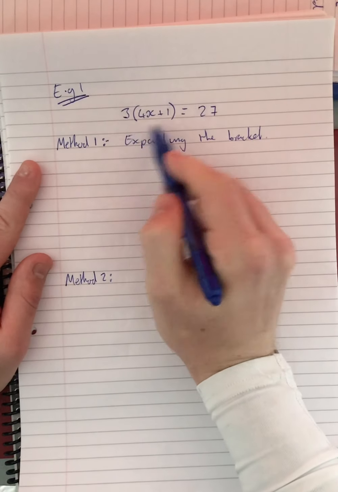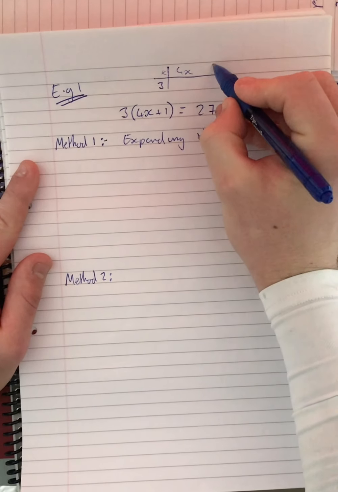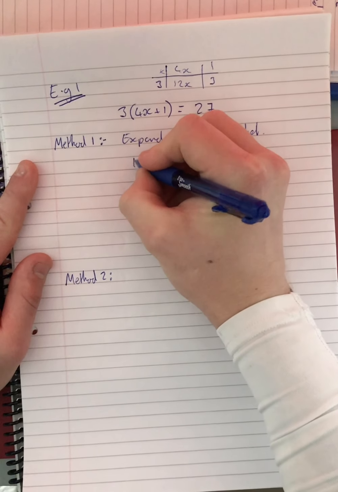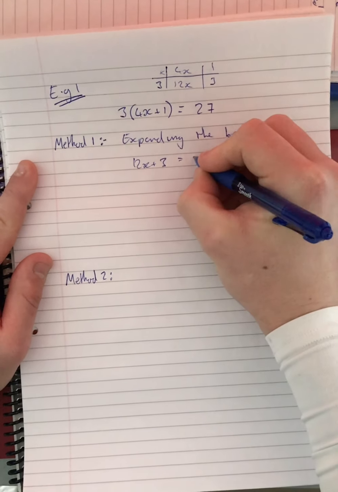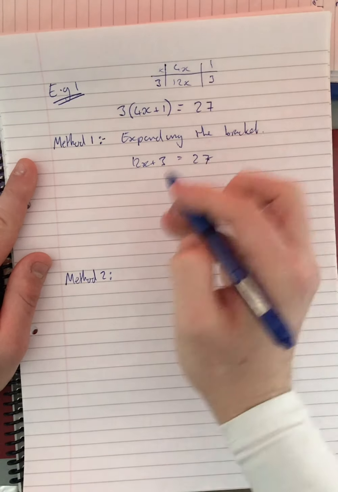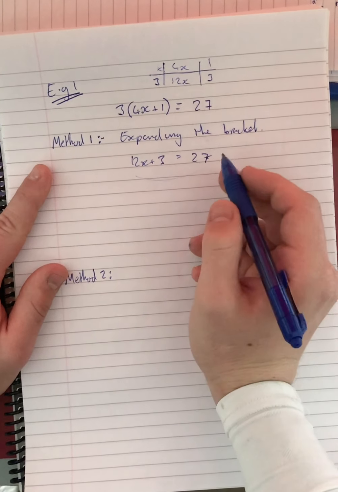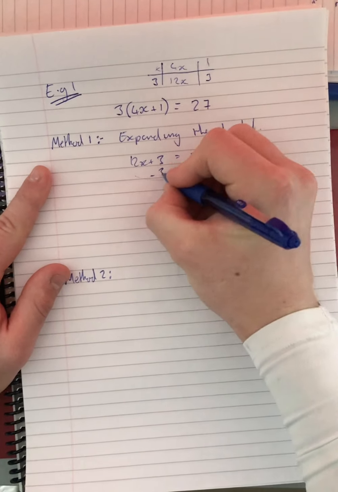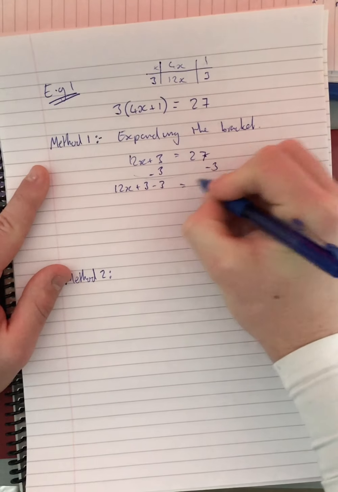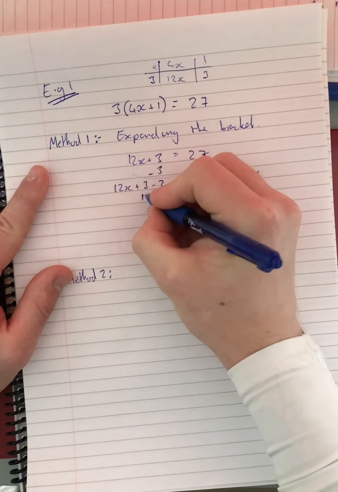Okay, if we expand that bracket using the method we've just looked at, we're going to get 12x plus 3 is equal to 27. And that is a fairly straightforward equation to solve now. Compared to some of the equations we've been looking at recently, that's quite a simple one to work through. We're going to take 3 from both sides, which will give us 12x plus 3 take 3 is equal to 27 take 3. That's a line of working you don't need.